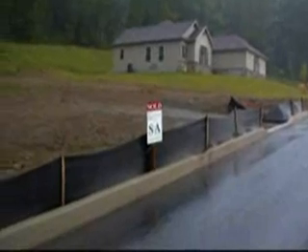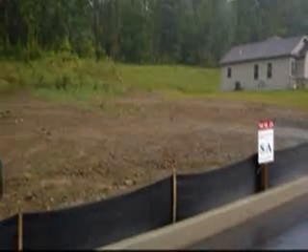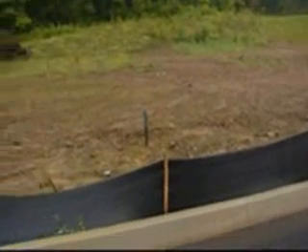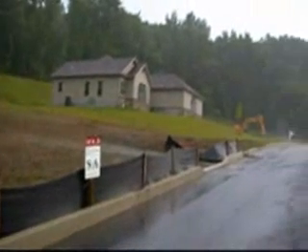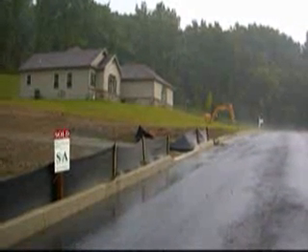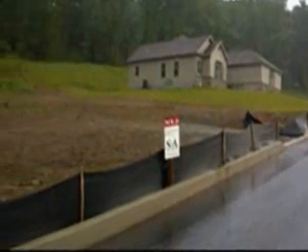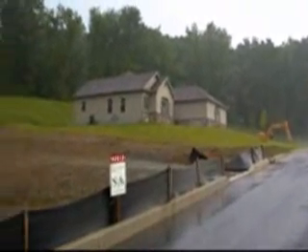At the next silt fence, we find essentially the same thing, that this silt fence now must contain all the water and sediment coming off of this entire area. Because the first silt fence failed, it is also now getting the water and sediment from that area.